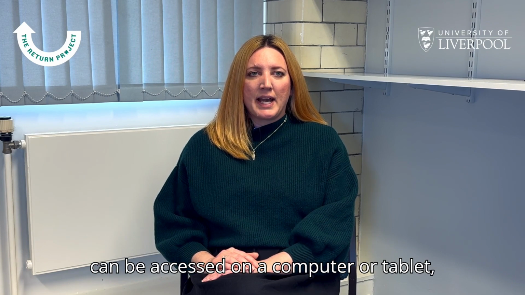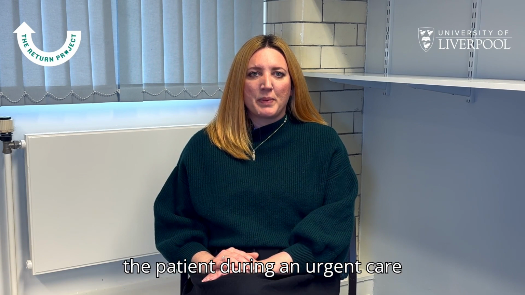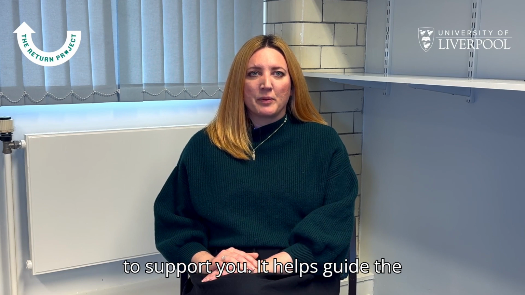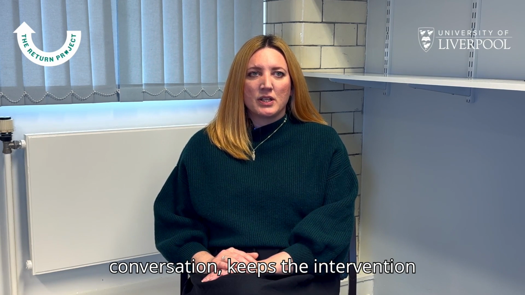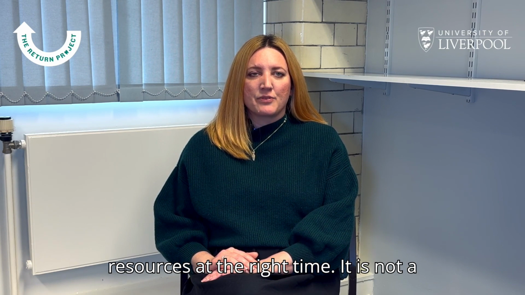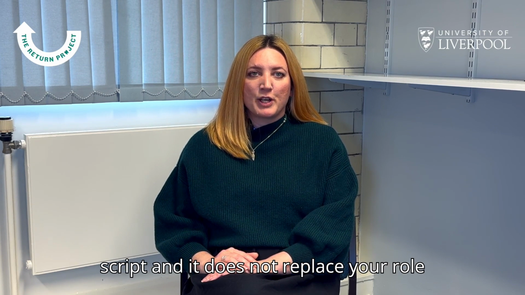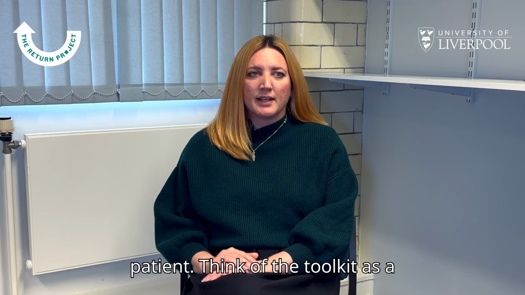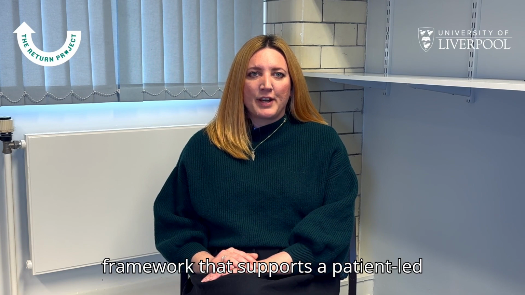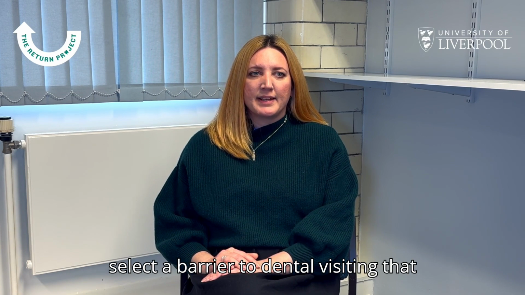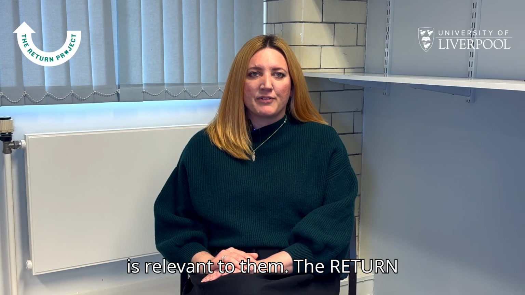The toolkit can be accessed on a computer or tablet and is designed to be used together with the patient during an urgent care appointment. The online toolkit is there to support you. It helps guide the conversation, keeps the intervention structured, and links you to the right resources at the right time. It is not a script and it does not replace your role in listening and responding to the patient. Think of the toolkit as a framework that supports a patient-led conversation where patients are able to select a barrier to dental visiting that is relevant to them.